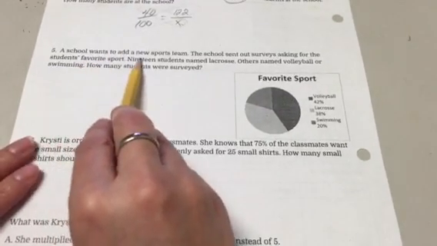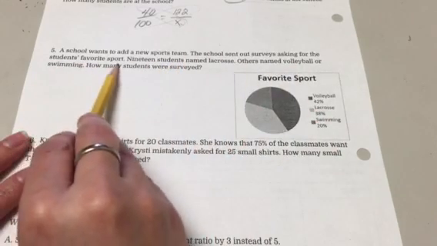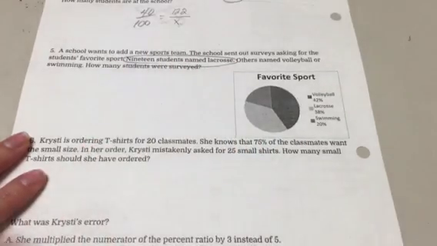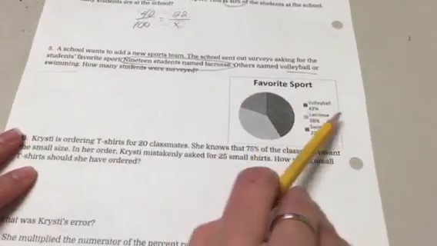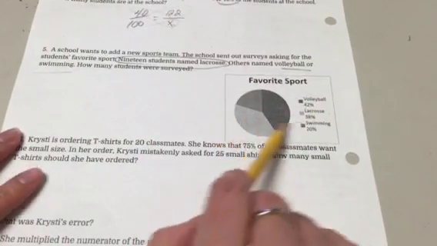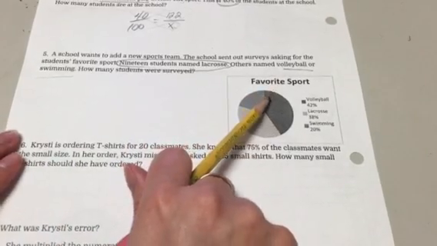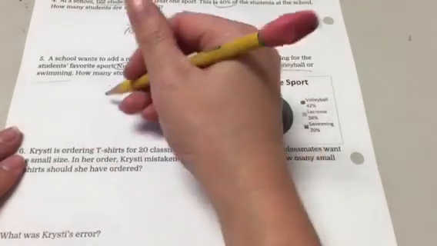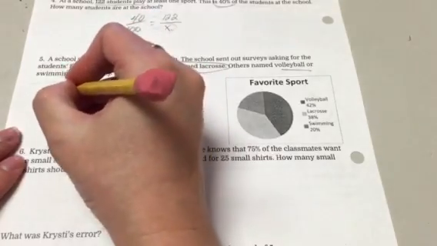Number 5. A school wants to add a new sports team, so they sent out surveys asking the students their favorite sport. 19 students said lacrosse. Others named volleyball or swimming. So they want to know how many students were surveyed. So this is sort of like the salad question on the previous side. So let's go to the lacrosse. I'm going to break this up into 3 parts, and I'm going to say this part is lacrosse.